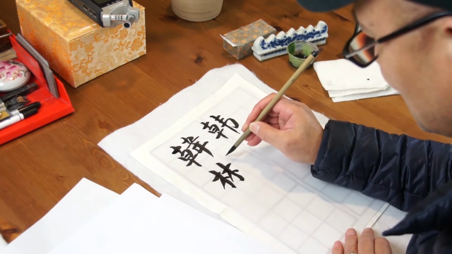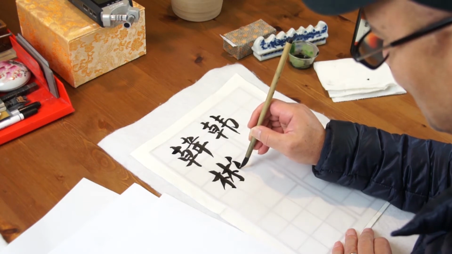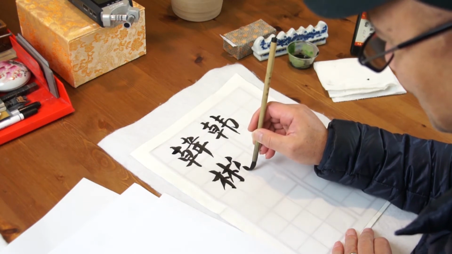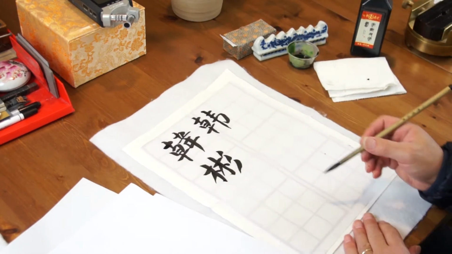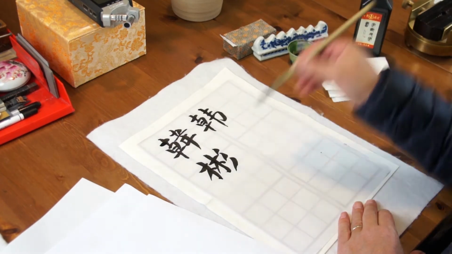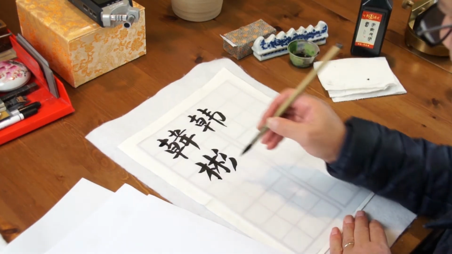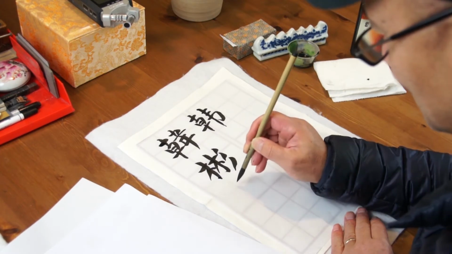And then the three slant strokes, like cultivating the words. So this is the character for Bin.